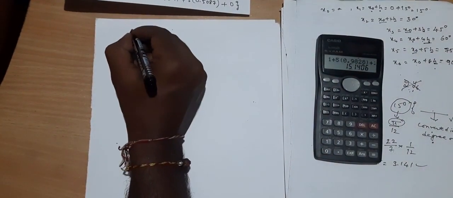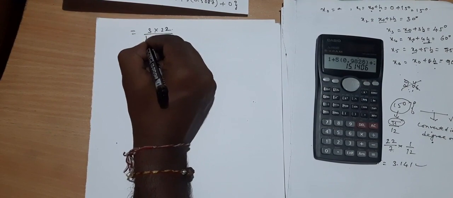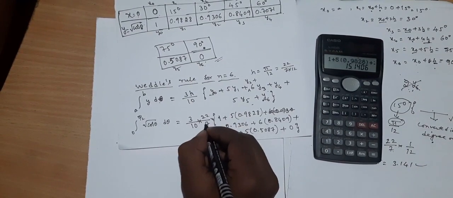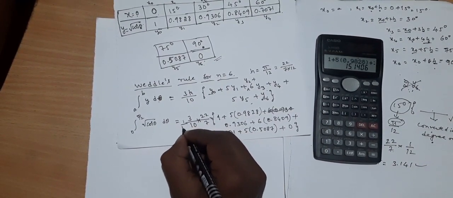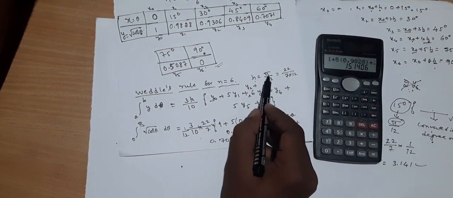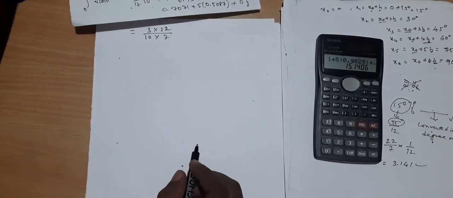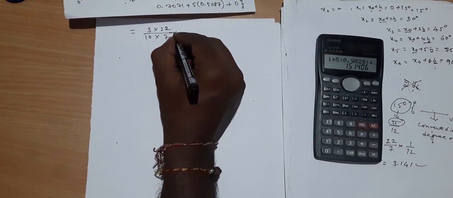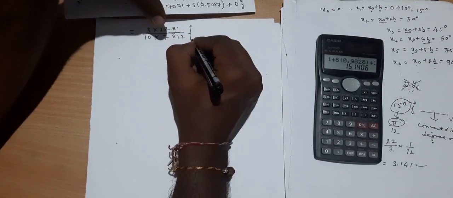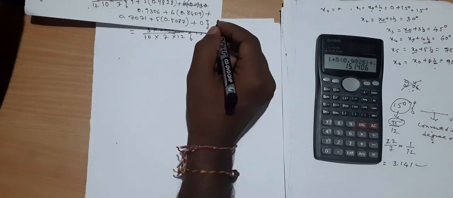Here you get 3 into 22 divided by 10 into 7, and here the h value is pi by 12, right? So here there is an extra 1 by 12. Remember, the h value is pi by 12, so I took the pi value as 22 by 7 into 12. So into 1 by 12. How much do you get for this one? 15.1406.